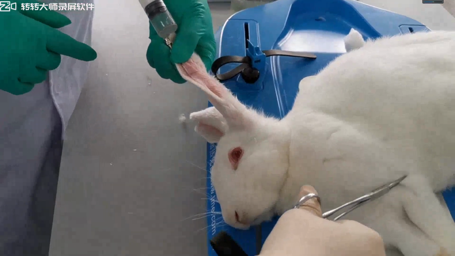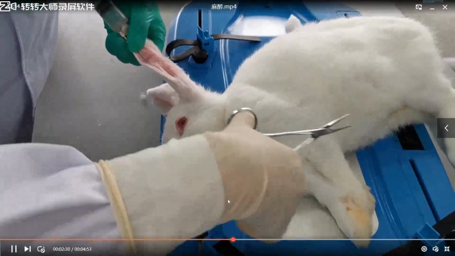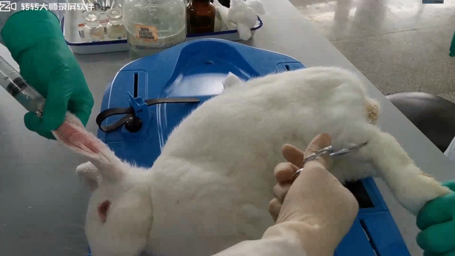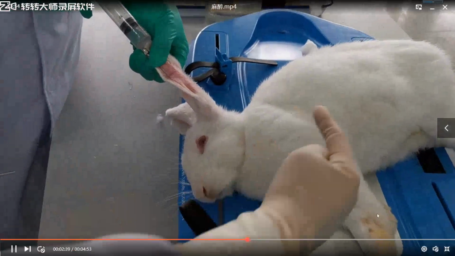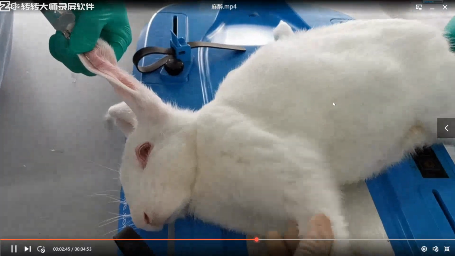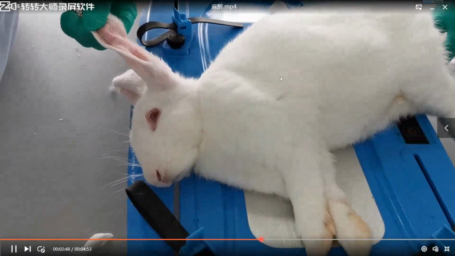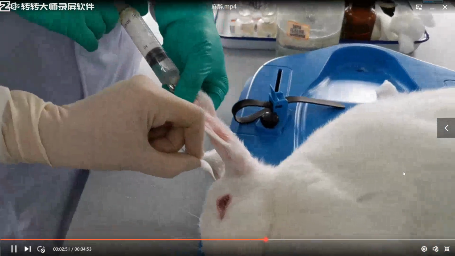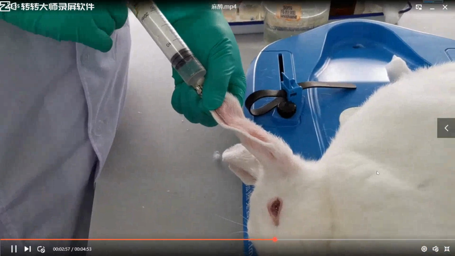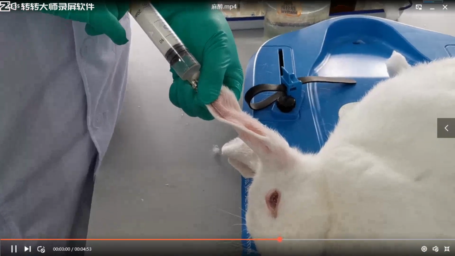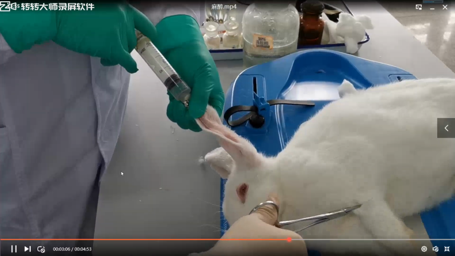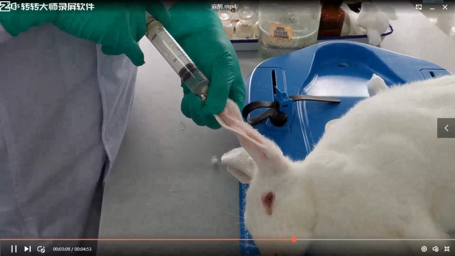Okay, so you can use this hemostatic forceps to pinch the arms or the legs of the rabbit, and you can also watch the breathing rate. If the breathing rate becomes slower, that means it is anesthetized. But for this rabbit, the dose isn't enough yet, so we continue to inject urethane slowly.